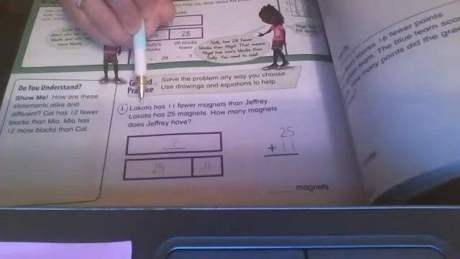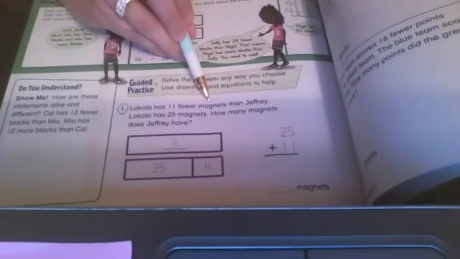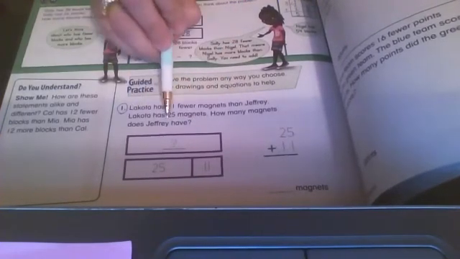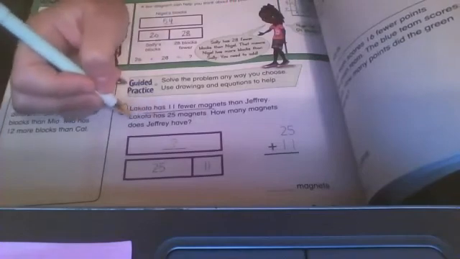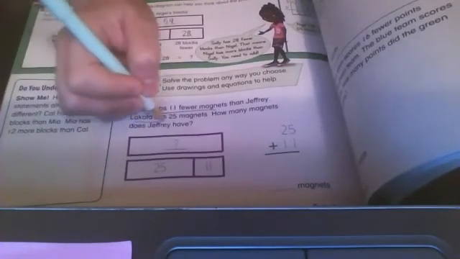So number 1 says Lakota has 11 fewer magnets than Jeffrey. Lakota has 25 magnets. How many magnets does Jeffrey have? Okay, so I'm identifying important information. I know that Lakota has 11 fewer than Jeffrey. And I know that Lakota has 25 magnets.